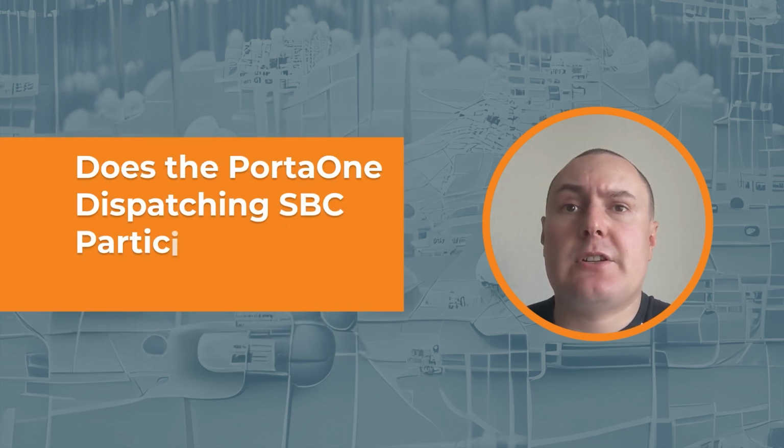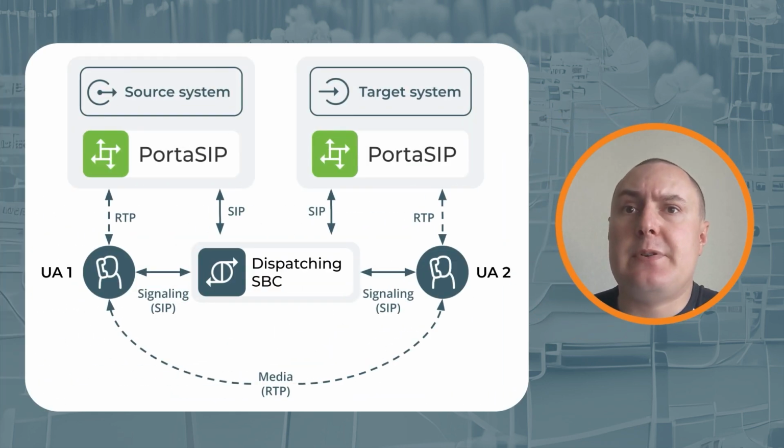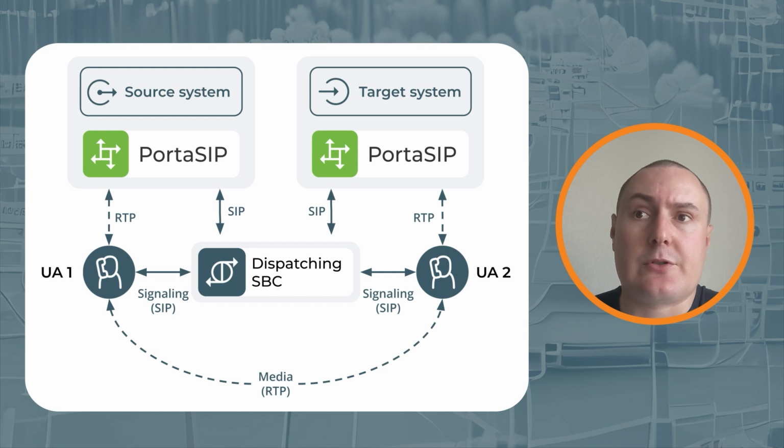Does the PortaOne Dispatching SBC participate in media streaming? No. The Dispatching SBC only participates in the signaling path of the call by distributing incoming call initiation requests across the systems for processing. When a call is established, the endpoints directly exchange the media stream, or it can take place through the RTP proxies of their respective PortaSwitch clusters. If your enterprise customers or carriers have firewalls configured to restrict RTP traffic to their network along with the signaling, they should add the IP addresses of the PortaSwitch servers from both your source and target systems.